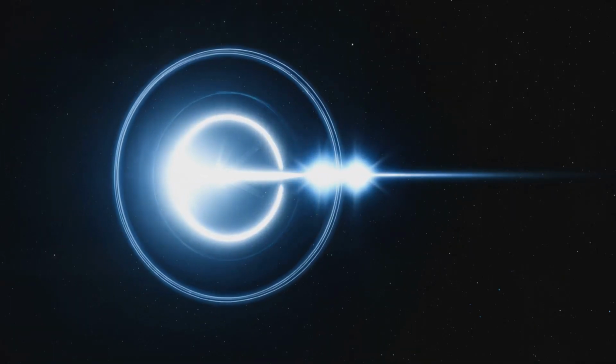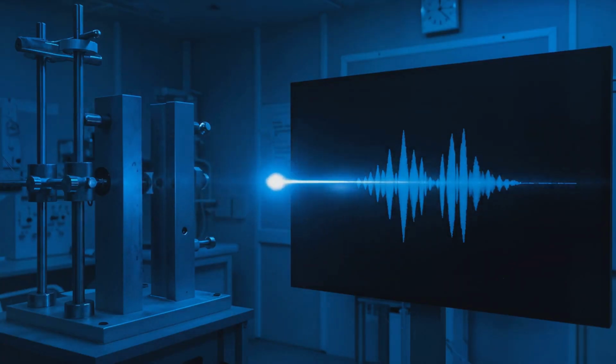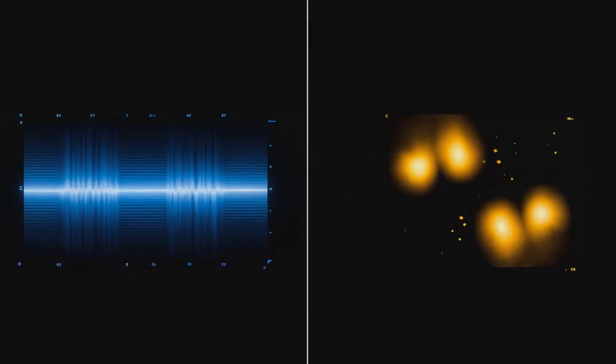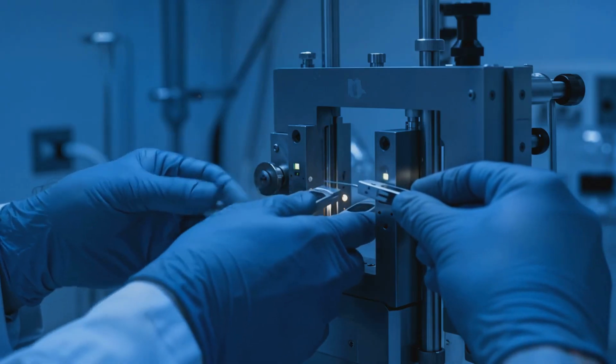But if you do place a detector at the slits, if you watch the particle as it travels, then something changes. The interference pattern disappears, and what you get instead is a pattern of two bright blobs behind each slit, as if the particle behaved like a solid billiard ball.